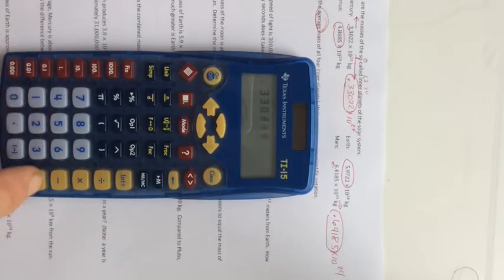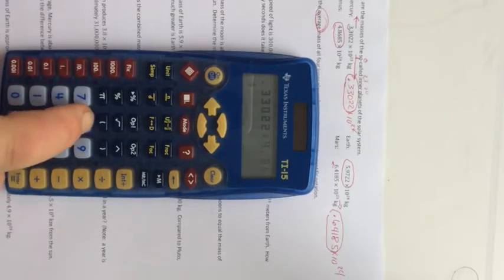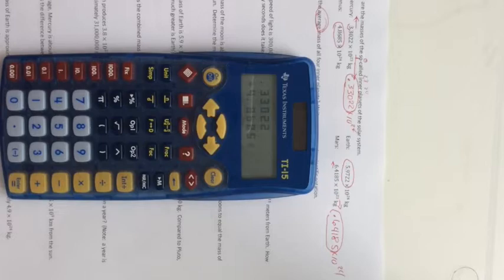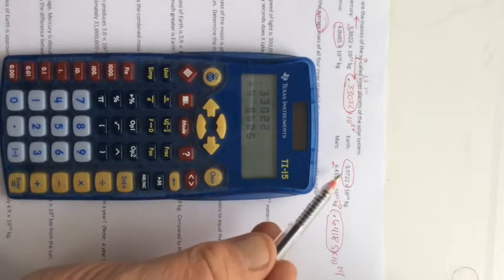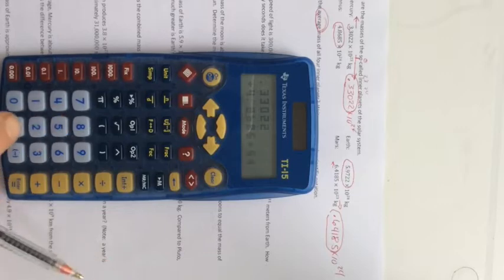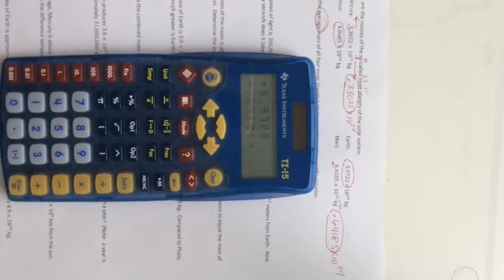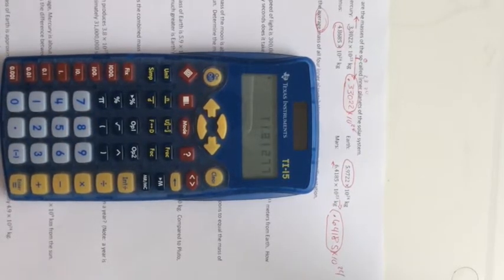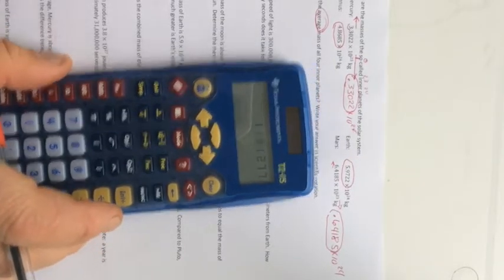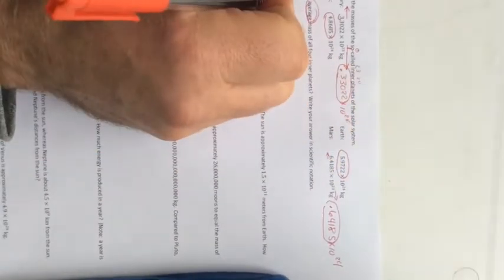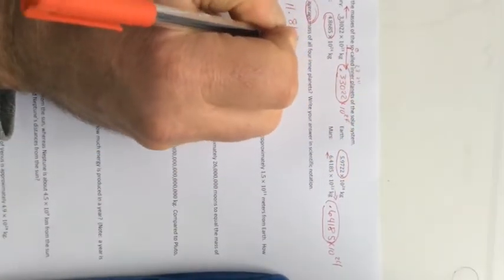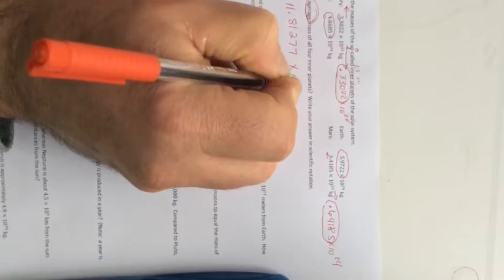0.33022 plus 4.8685 plus 5.9722 plus 0.64185. So it looks like we have 11.81277. Okay, so we have 11.81277 times 10 to the 24.